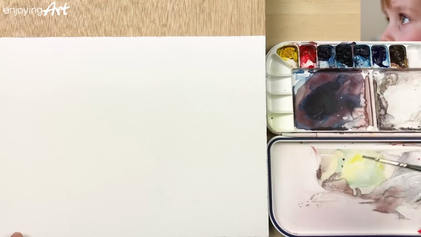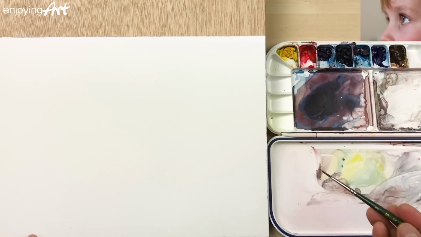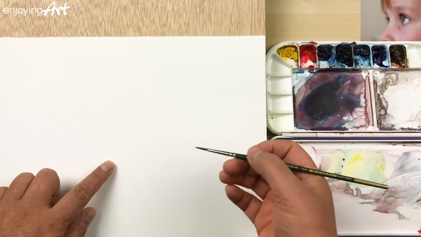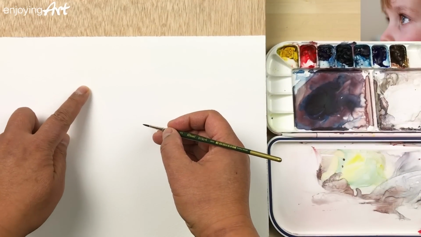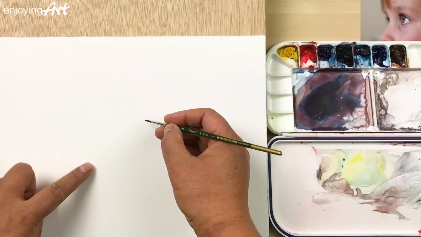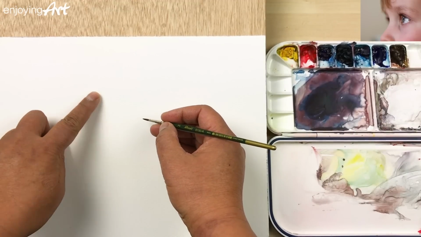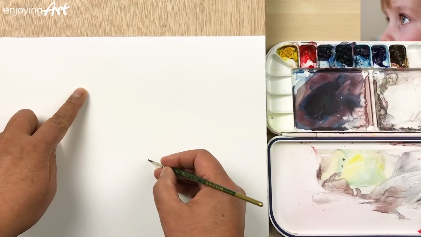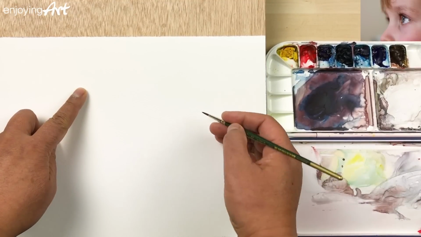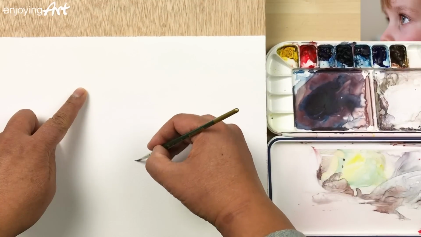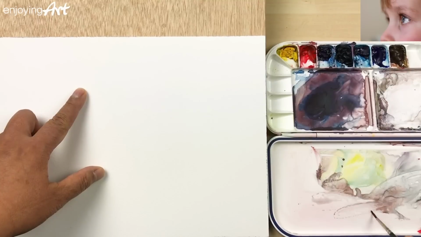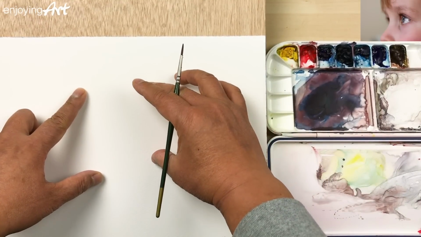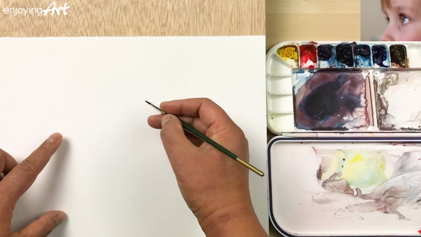First, do a little drawing. I'm using this small number 2 round brush. Let's see, I'm going to put this eye right over here. This is a profile view of a child's eye. I can see the eye as a triangle. Right, this is the triangle shape. So you only need to think about where you're going to put the triangle. And I think I'm going to go higher a little bit.